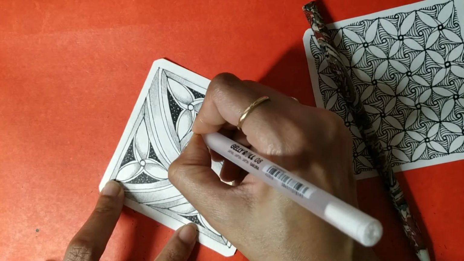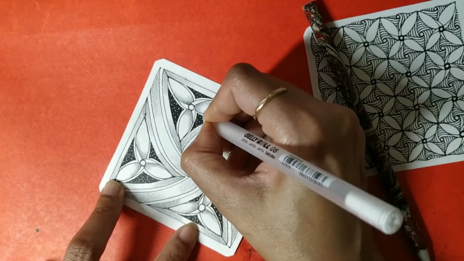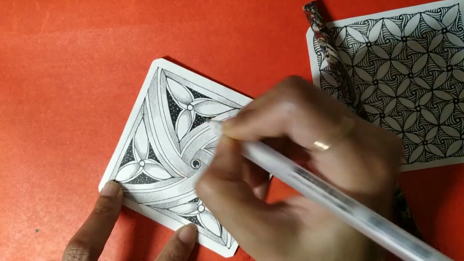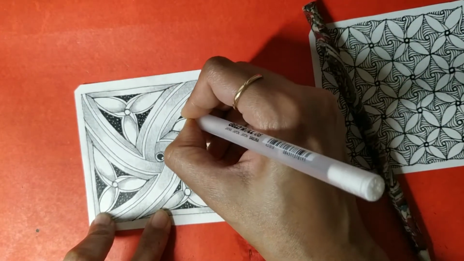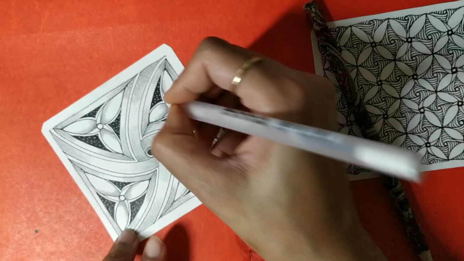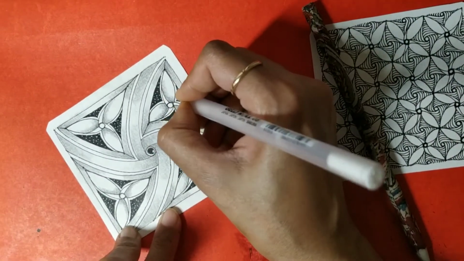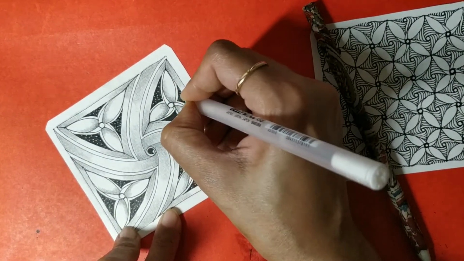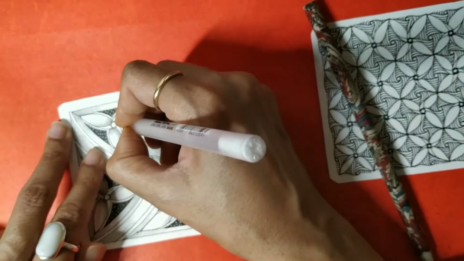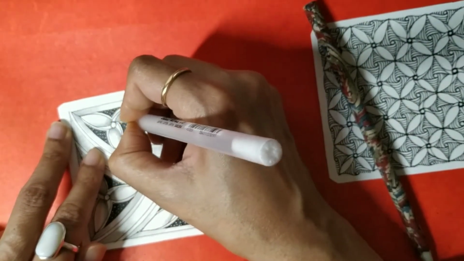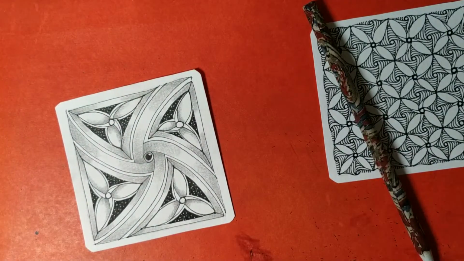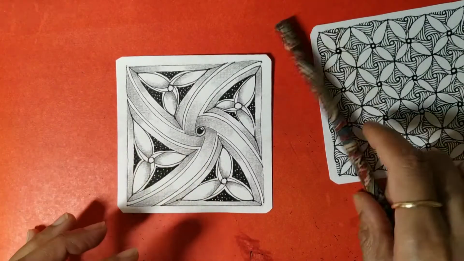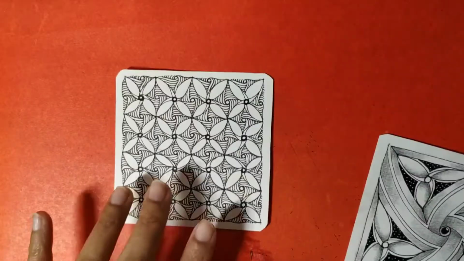Maria's favorite. I like them too, especially on black. Right? I'm using my jelly roll. You can use 08, 010 just to put some small dots. Right? So that's wells. Now let us move on to our second tile.